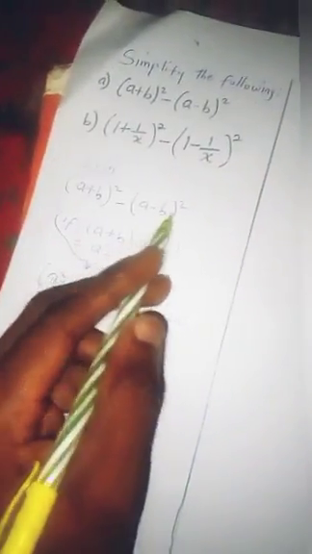Minus, we do the same thing: a squared minus a times b is ab, times 2 is 2ab, negative b squared is positive b squared.